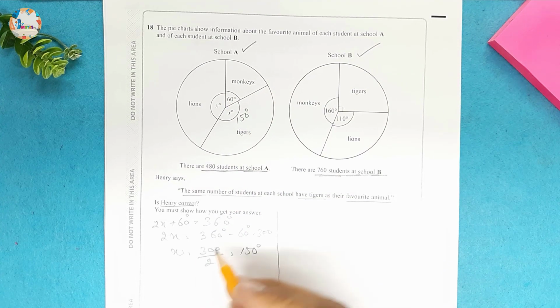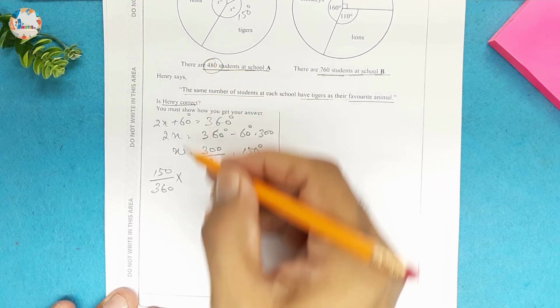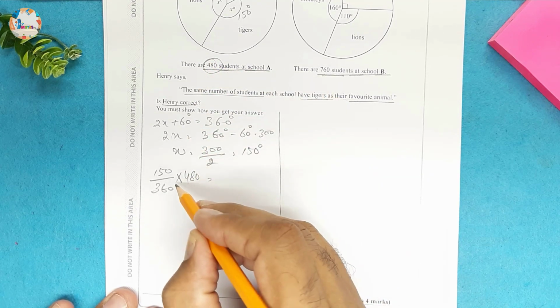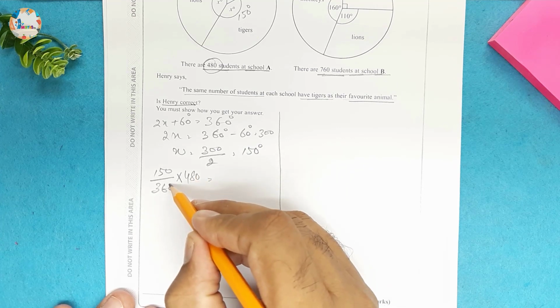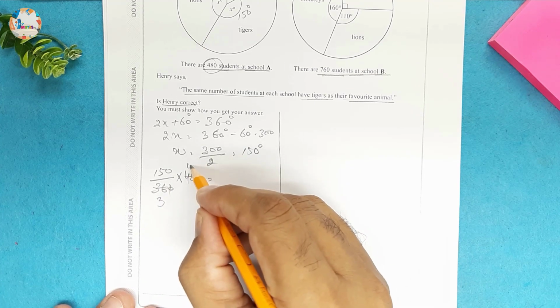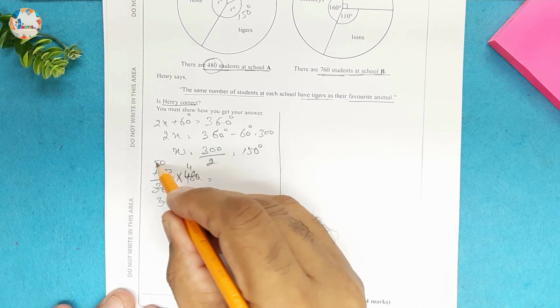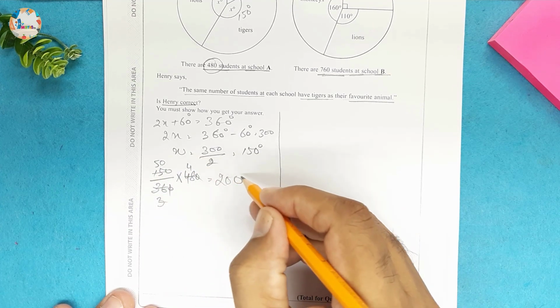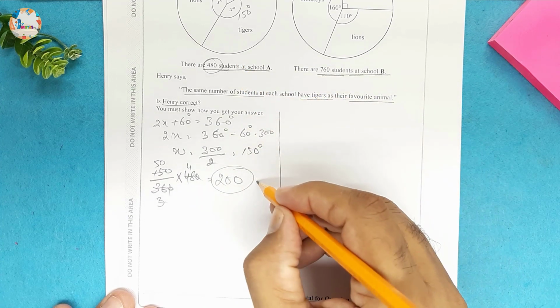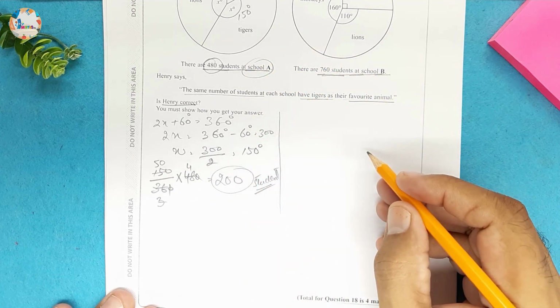Now we'll have to check how many out of these are tigers. So 150 is out of 360. I'll move the page here. So 150 out of 360 into this total 480. And now we can simplify this. 0 will cancel with this one. So 12 3s are 36 and 12 4s are 48, and 3 will be cancelled with the 3 5s are 15 and 0. So 15 into 4 will be 200. So 200 basically students from school A liked, favorite was tiger.